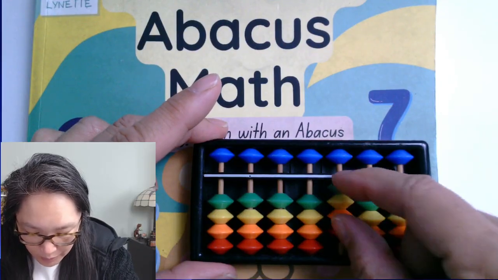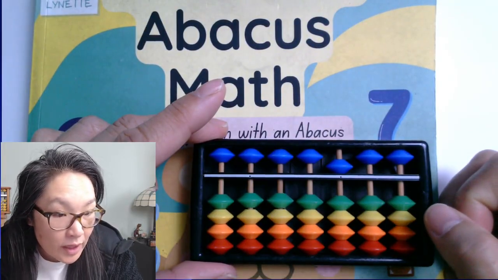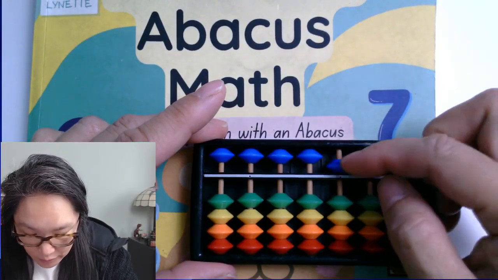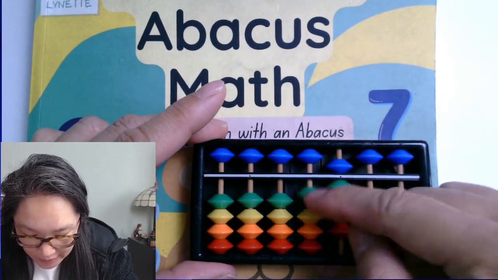1, 2, 3, 4. But when we go to 5, the top bead will have a value of 5 no matter what. The top bead will always have a value of 5. So then this is 5. So when we count, we go 5, 6, 7, 8, and 9. And then after 9 is 10.